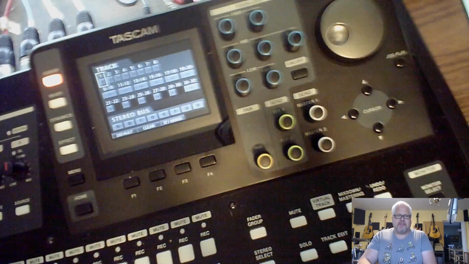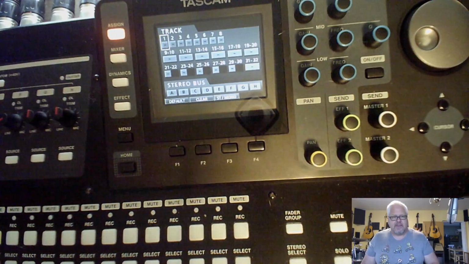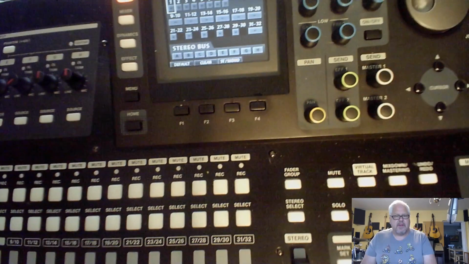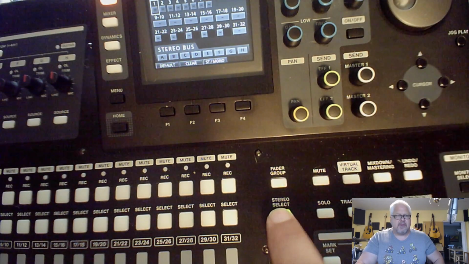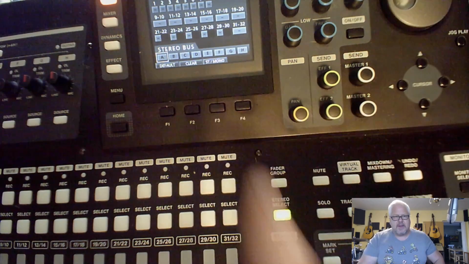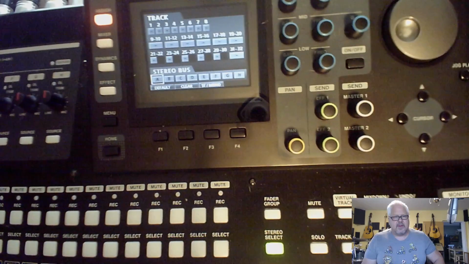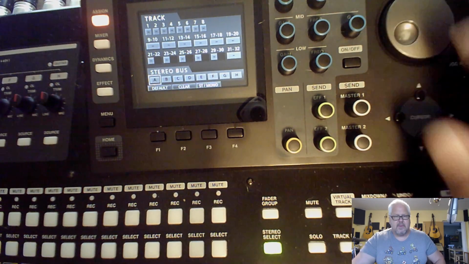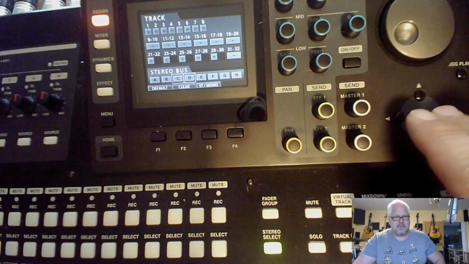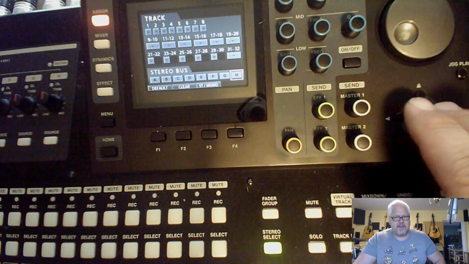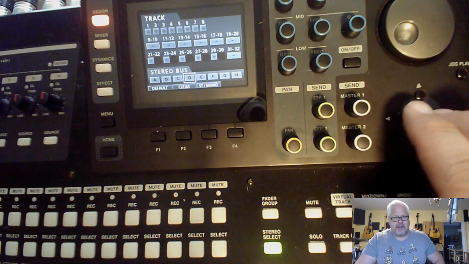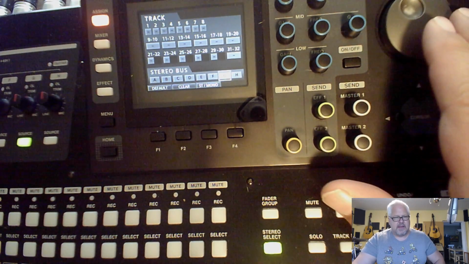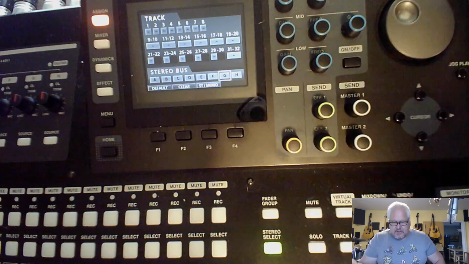There are different ways of getting to the stereo bus side of things. You can click the, can't see it very well there, so I'll go down a bit. Click the stereo select button, and it automatically puts you down here. Another thing you can do is turn on and off with the jog. You can use the cursor buttons to move across, and then just use the jog button. So there, just turn on like that. As you can see, it lights up over there as well.